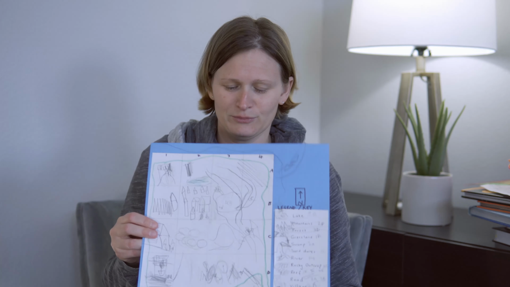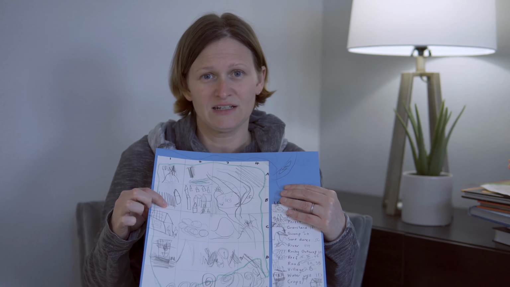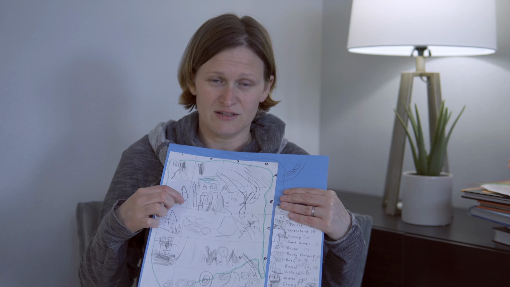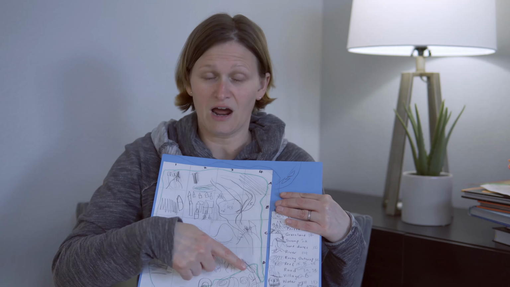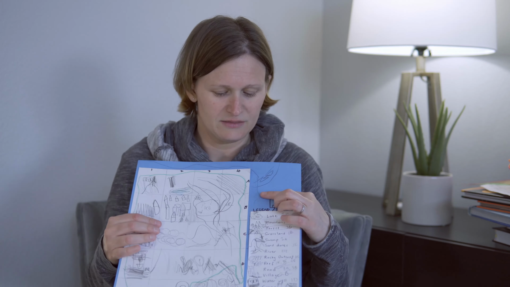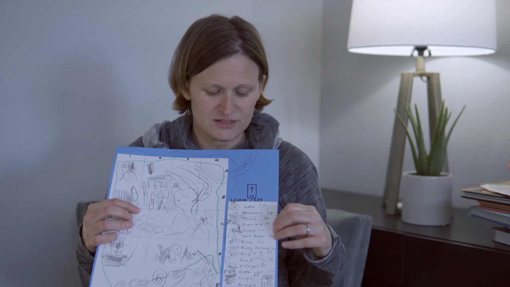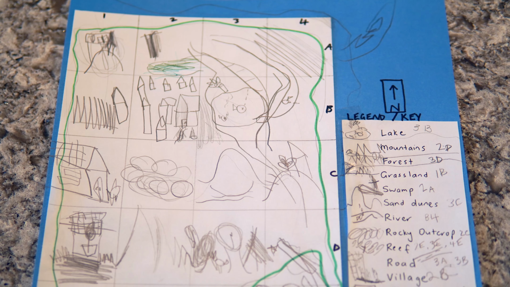The third activity for this week was making a map. What I did to prepare for this was fairly simple, but it took a couple of minutes. So I just took an 8.5 by 11 piece of paper and I divided it into 4 by 5 and I put the grids in. And then I put another piece of paper on the side. You could put it on 1 piece of paper, that's fine.